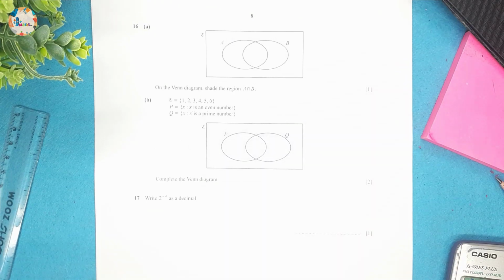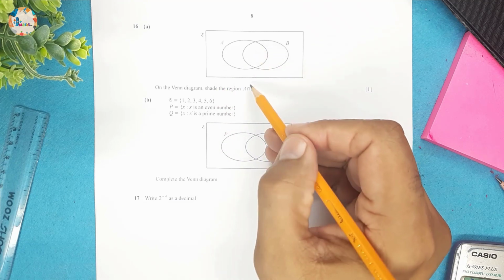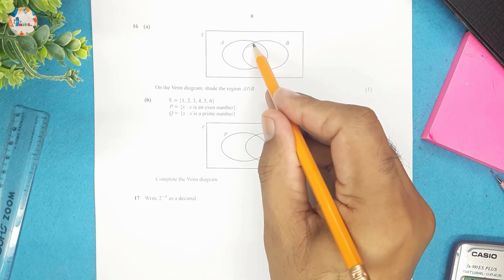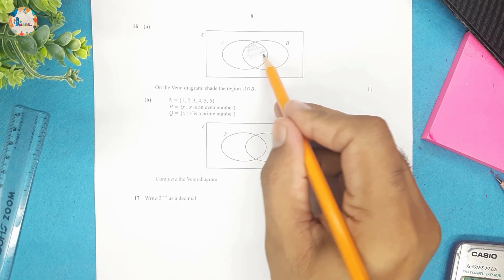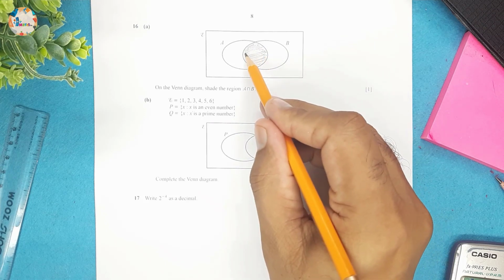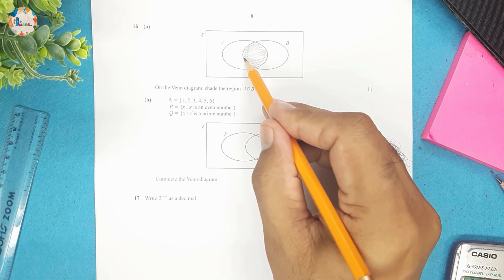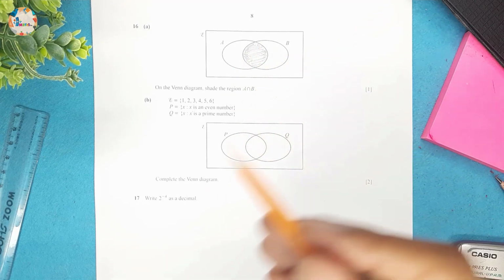Venn diagram, question number 16a. On the Venn diagram, shade the region A intersection B. This is basically the intersection region which we can shade. This is common in both. Intersection means common in both. So this is basically the overlapping portion which we have shaded.